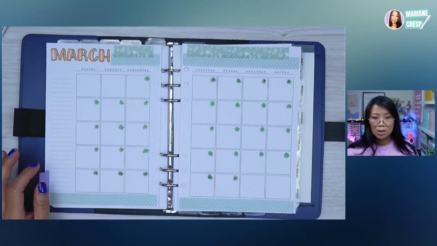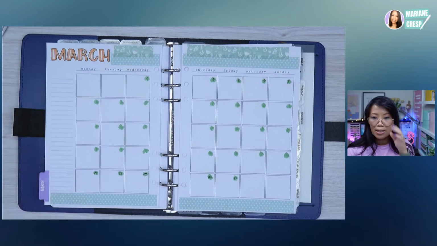So let me get rid of my calendar that I have on here.